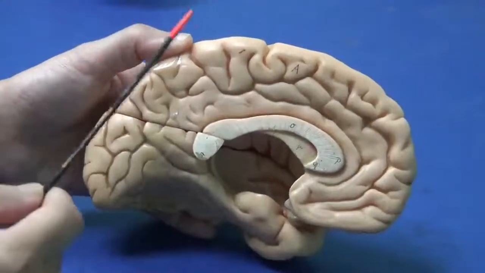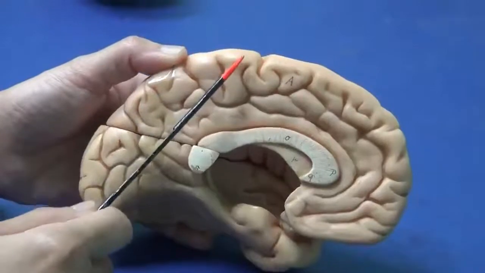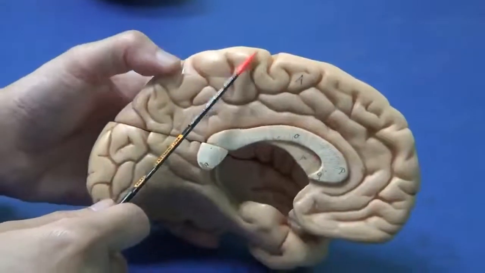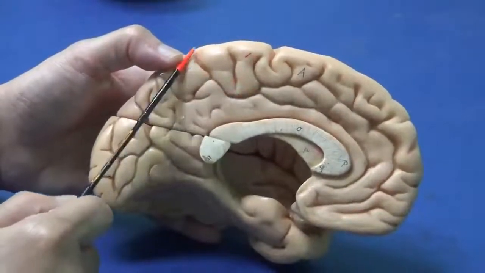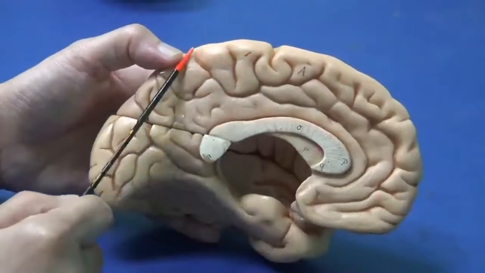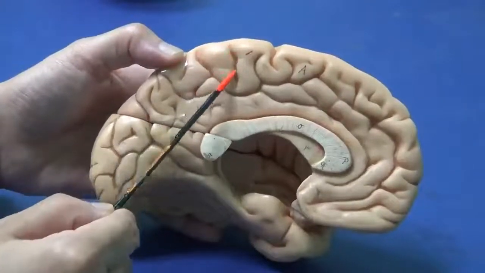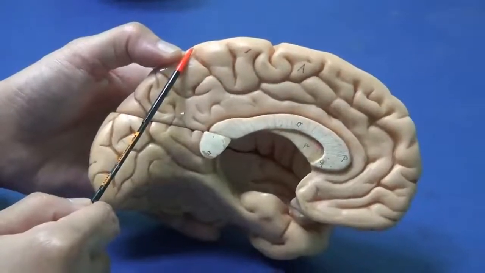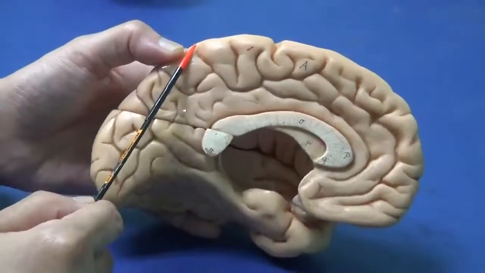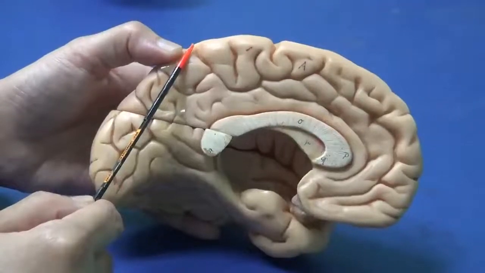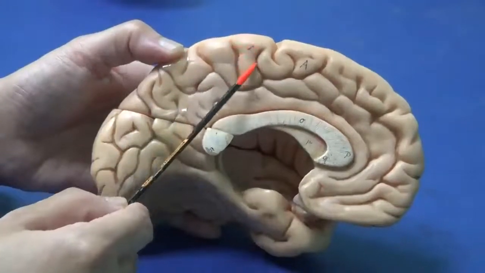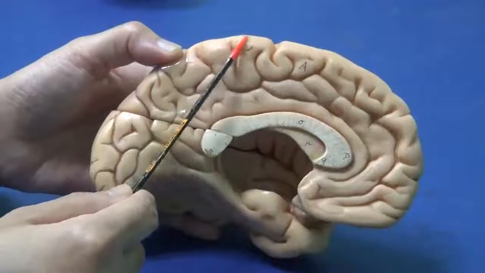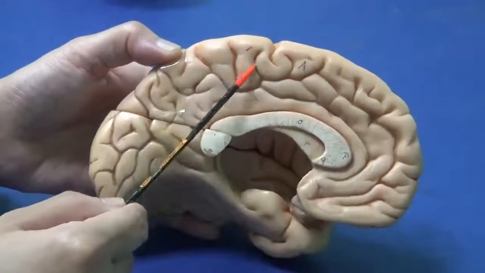And it extends to the medial surface of the cerebral hemisphere into the anterior part of the paracentral lobule. So this is the paracentral lobule. This is the central sulcus, this is the paracentral lobule. The primary motor cortex extends to the medial surface of the cerebral hemisphere into the anterior part of the paracentral lobule. Okay?